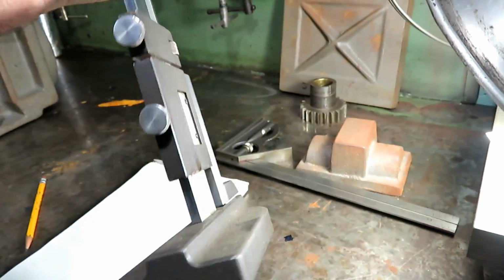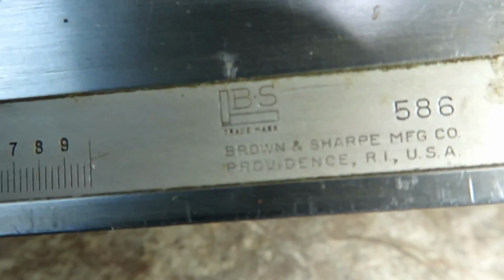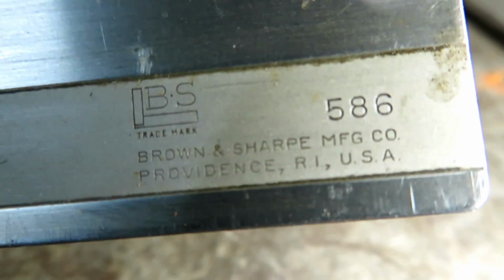Trying to see a brand on this. Here it is. Brown and Sharp.